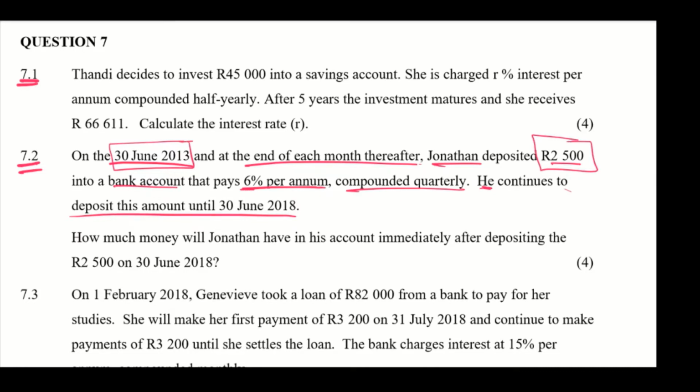So we need to draw our number line to represent this information here. But let's check the question. How much money will Jonathan have in his account immediately after depositing 2.5 on the account? So we want to know the amount that he will have.